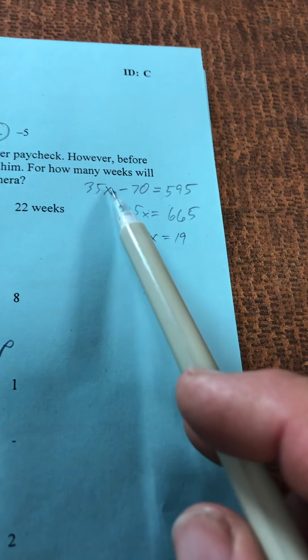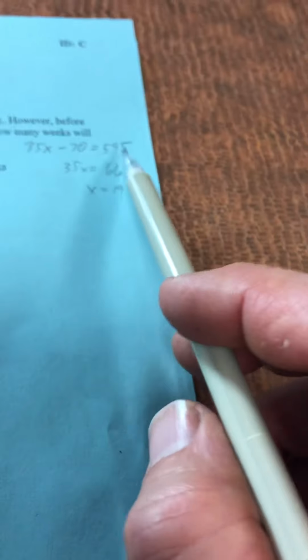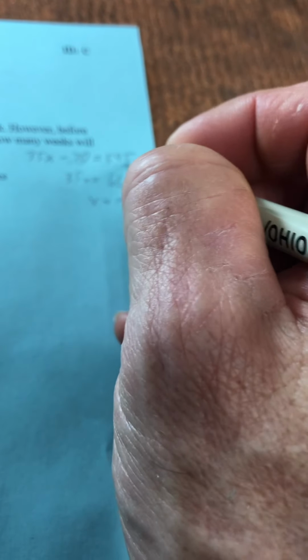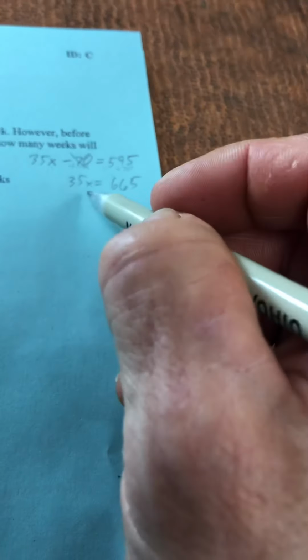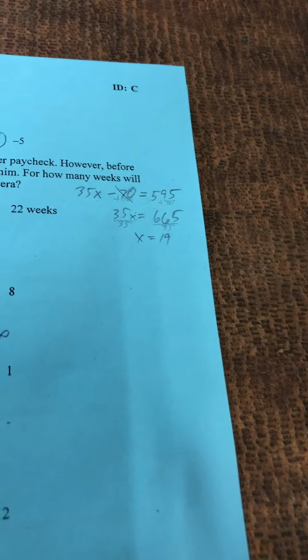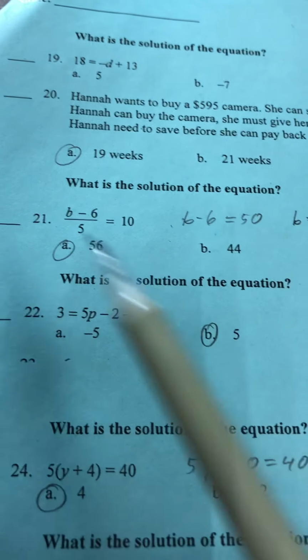So 35 per week minus the 70 she has to give to her brother is going to equal that. When is it going to equal $5.95? Well, I add 70 to both sides. That gets rid of it here, that's why I did it. And then divide both sides by 35. 665 divided by 35 is 19, so that would be 19 weeks. So 19 is your correct answer for 20.